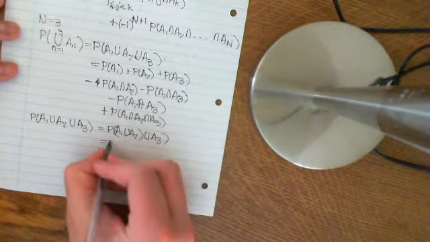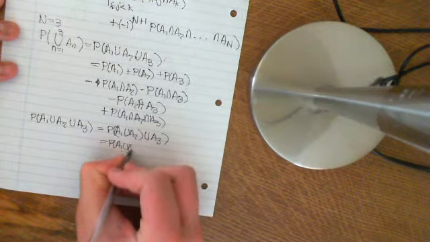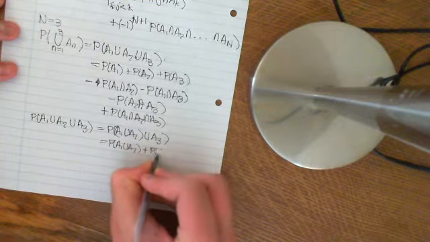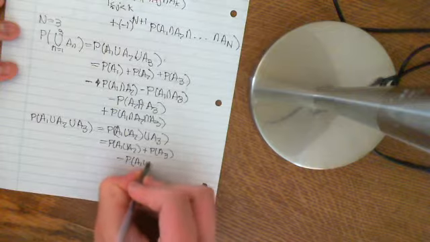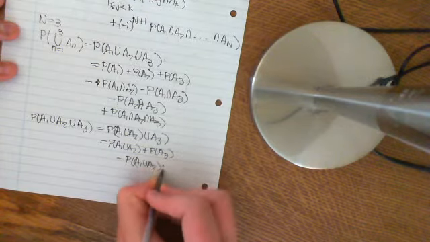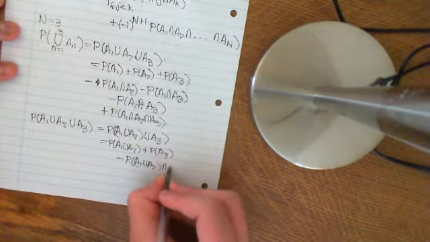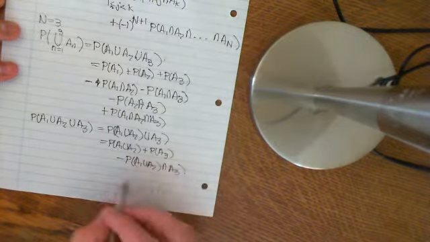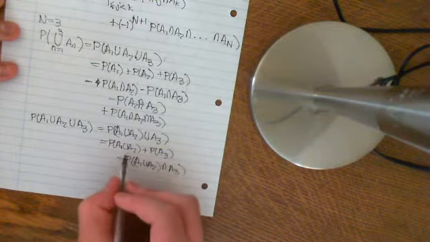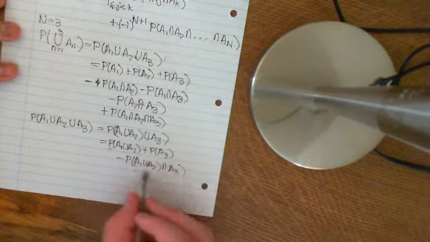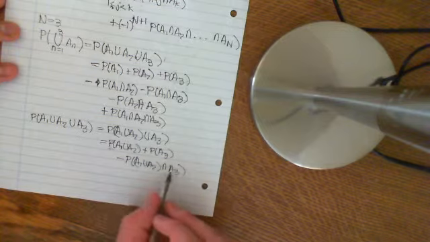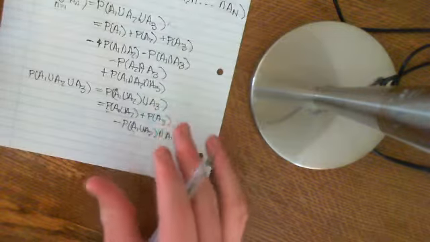So we could rewrite this with this formula up here as the probability of A1 union A2 plus the probability of A3 minus the probability of A1 union A2 intersection A3, and then you'd use the formula that we had before to write this out, and then you'd have to somehow find a way of computing this. So let's try and do that, since we've started now.